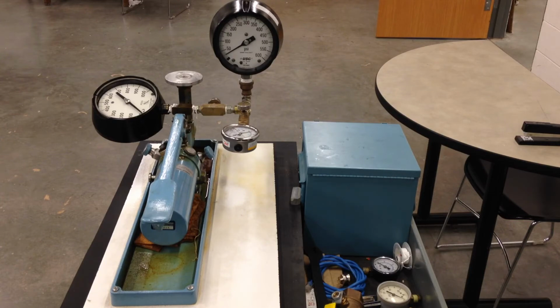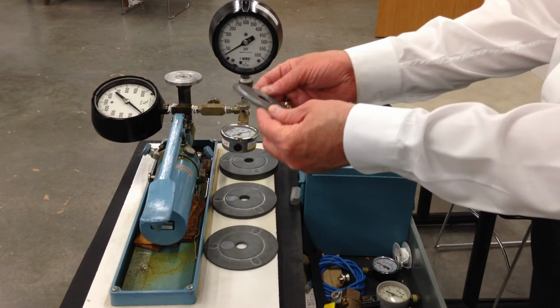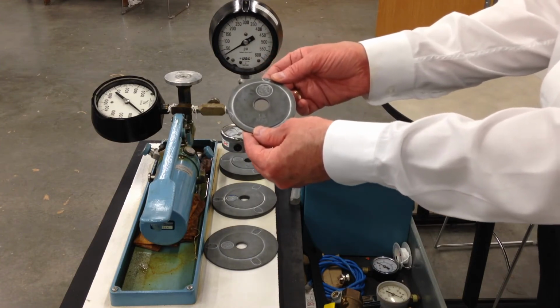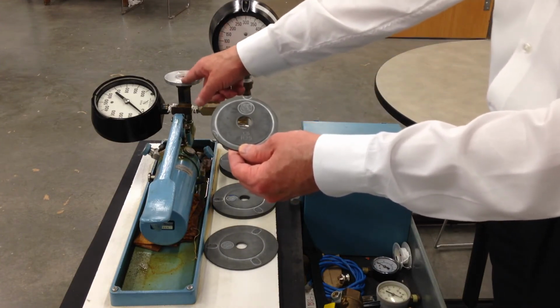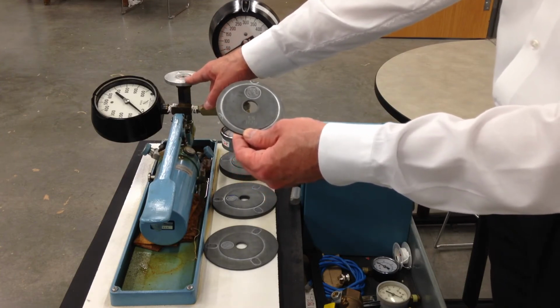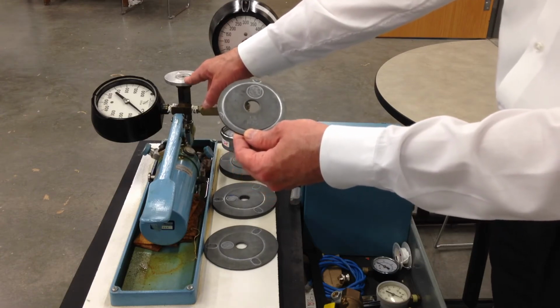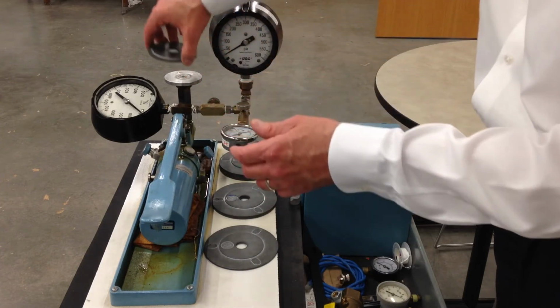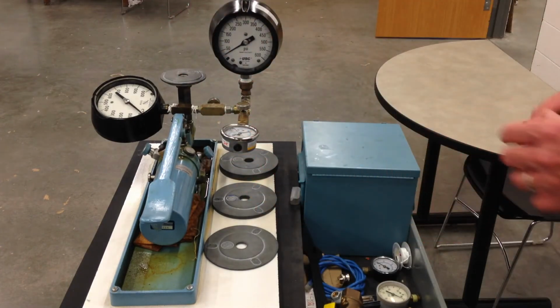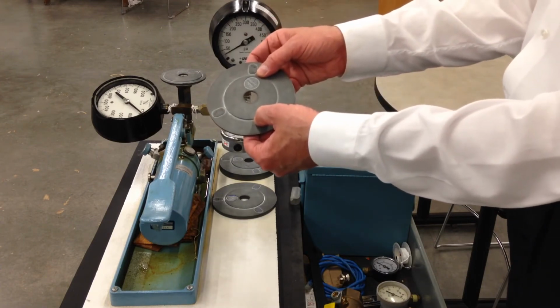And it probably would be good to pause and consider the dead weights themselves. These are the dead weights. This dead weight is very thin and is the smallest. If you put this on top of this, it already has a dead weight, and theoretically that's 25 psi. To be honest, this machine doesn't do very well at very low pressures. So we're going to start at 100. But if you put this on here, 25 plus 25, you would get 50 psi. The next one is, in fact, itself 50 psi.